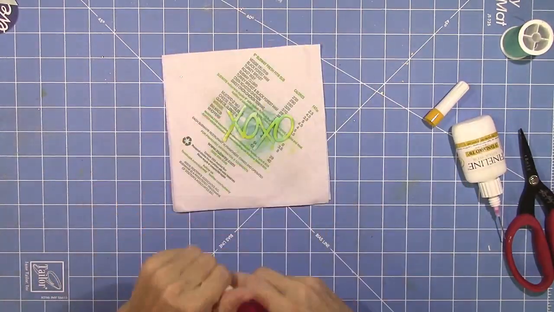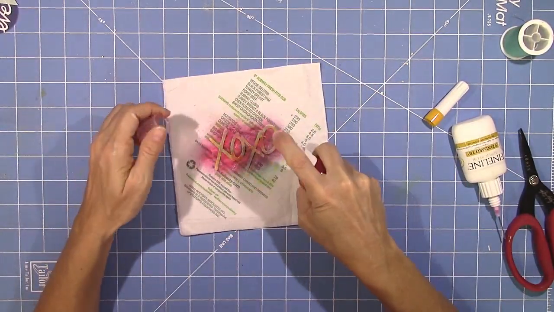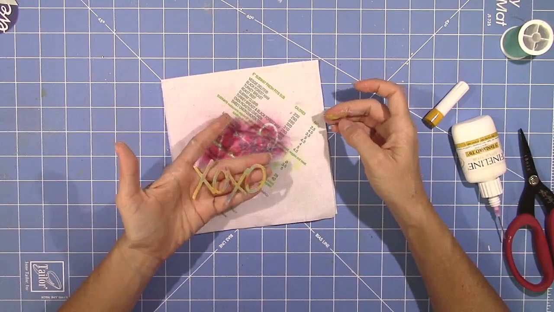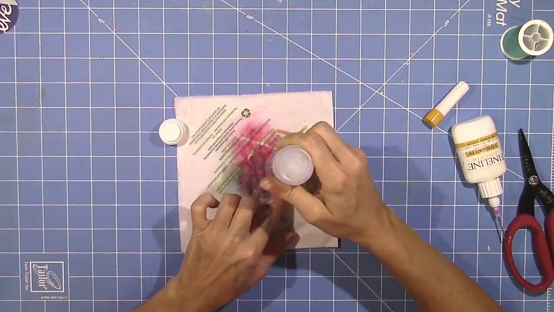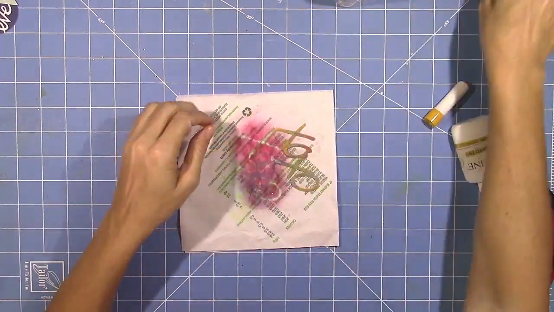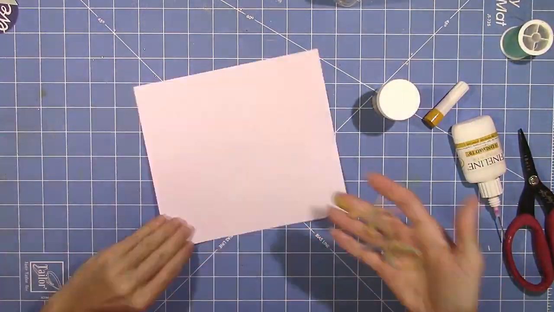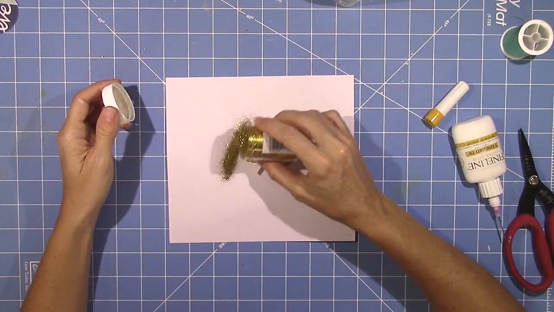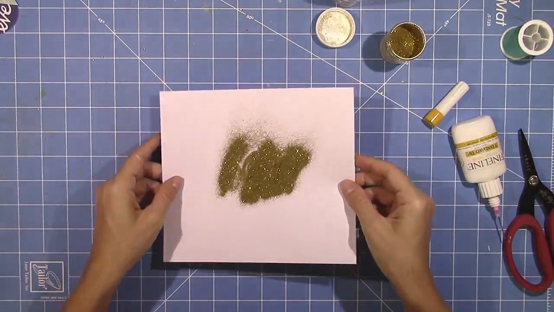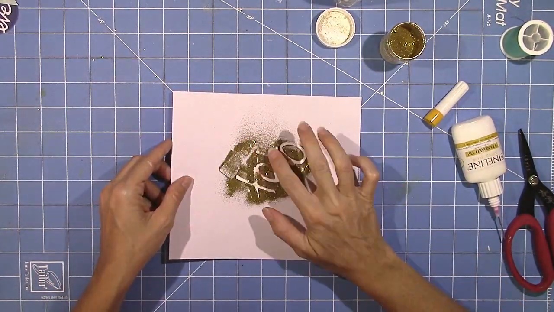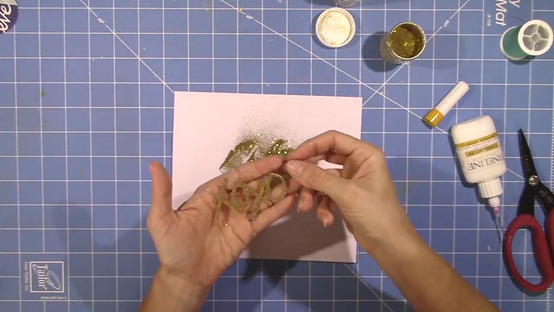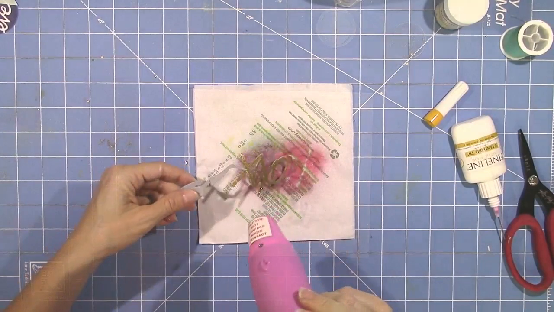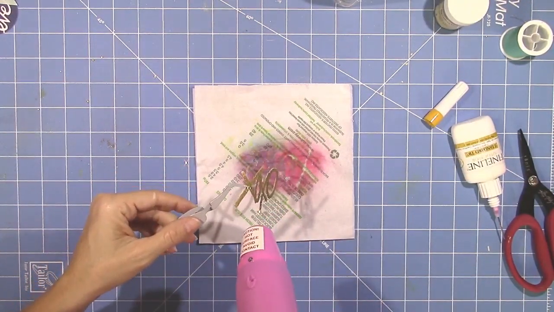I paint them, I mist them. I was trying to echo what I did with the star, but it just looked muddy. You can barely even see that. And when you put it on the picture, it blended in. And so I decided to emboss it. So I put all of the embossing fluid on there, and I do the same thing. I coat it in the glitter. Why do I keep calling it glitter? It's embossing powder. And then I heat it up, and I love how it looks.